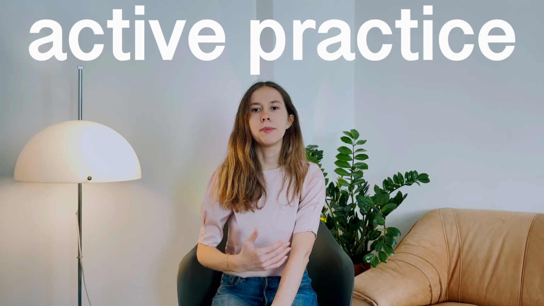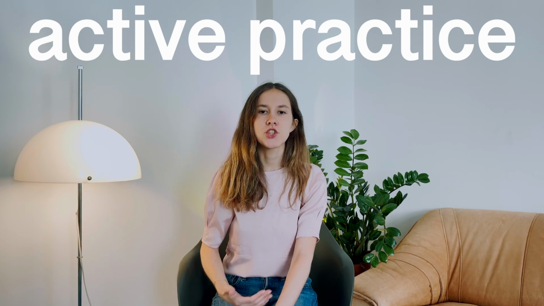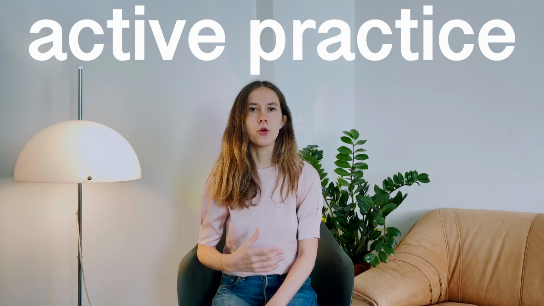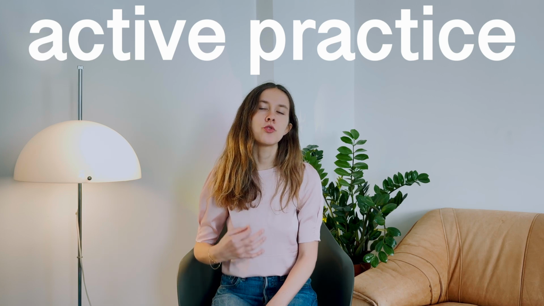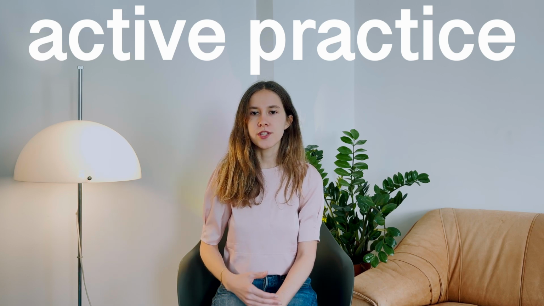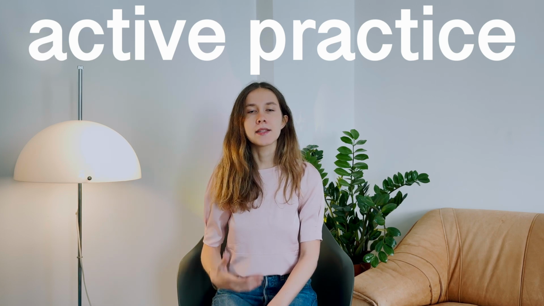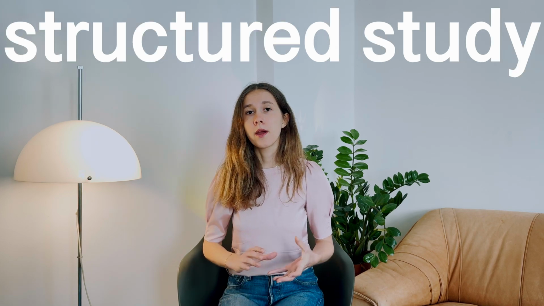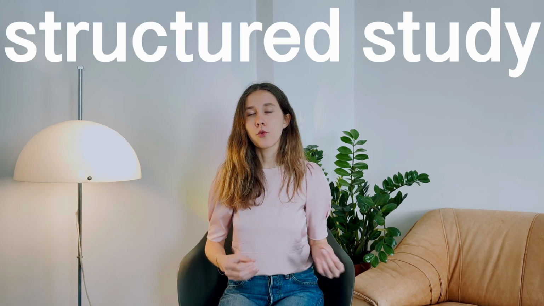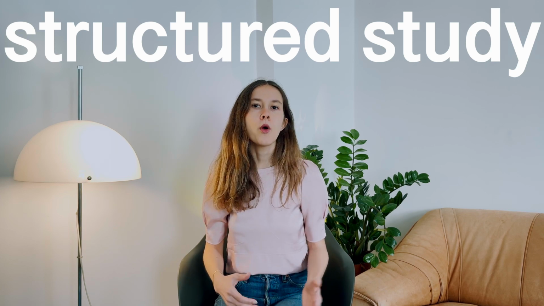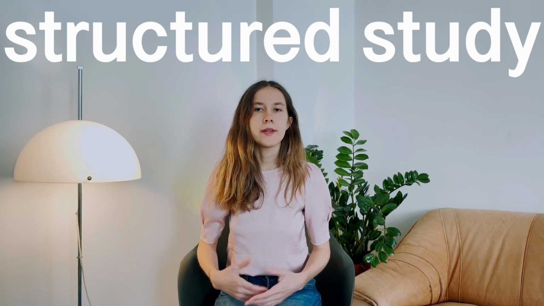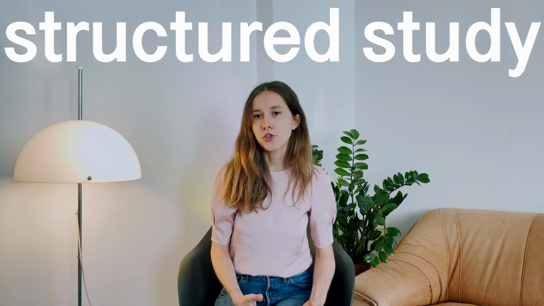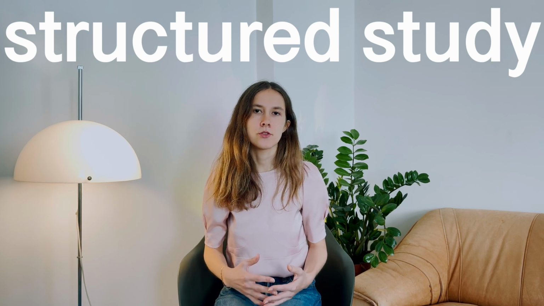The first one, and arguably the most important one, is active practice, where you build core skills through repetition and recall. This is the mode where real, intentional learning happens. You're not just listening or reading, you're actively engaging with the language. Then there's structured study, where we aim to understand the why behind the language. It's the more analytical side of learning, reading about grammar, studying verb conjugations, and decoding sentence structures.